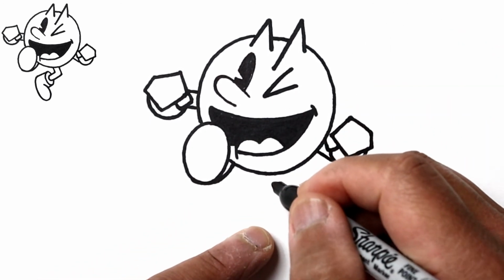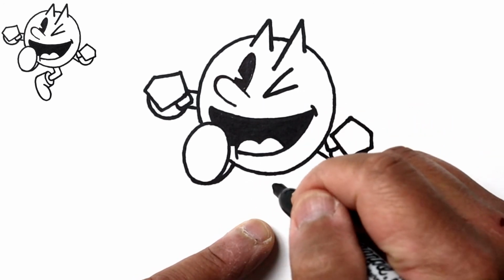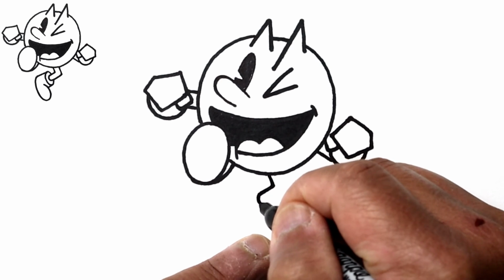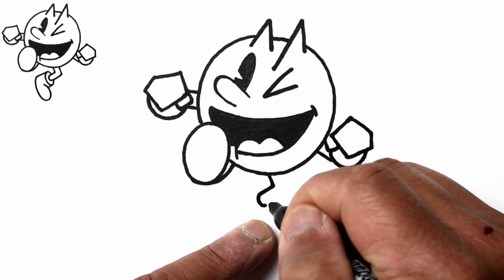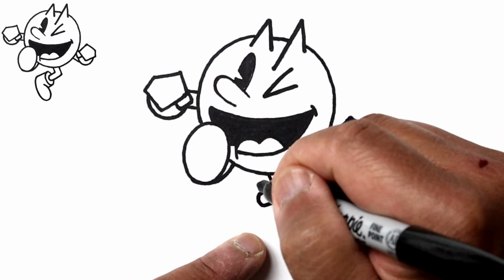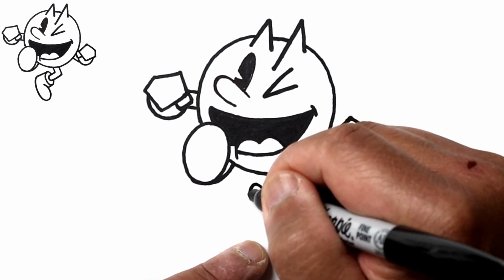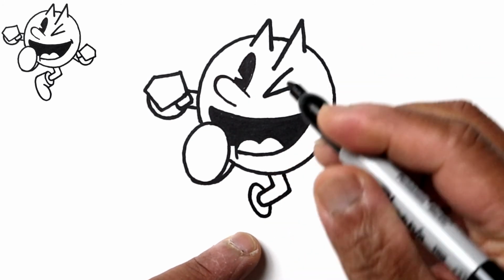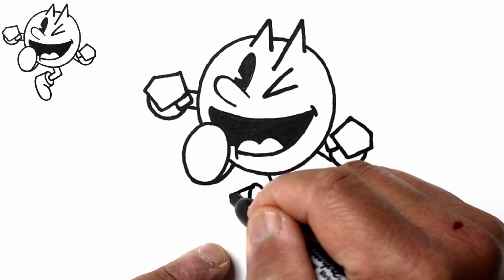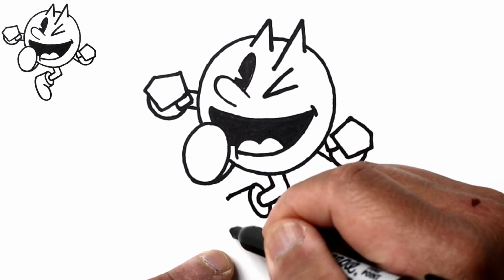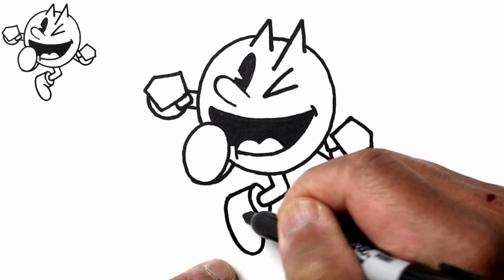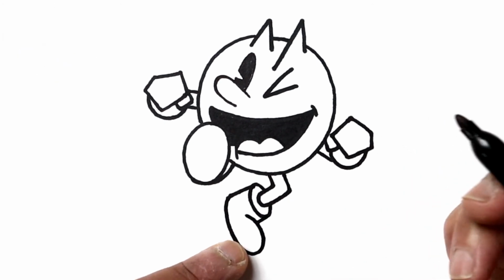Okay, let's draw the left leg. First we'll draw the leg with an angled line, then curve the end of the leg right here, back up, and then finish off that leg. And then wrapped around here will be an oval to show his foot, or the boot of his foot. So from here we're going to go down, and then right here would be the bottom of the foot, go out, and then back, and finish off the foot.